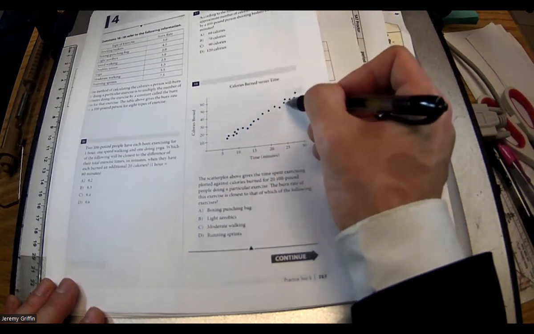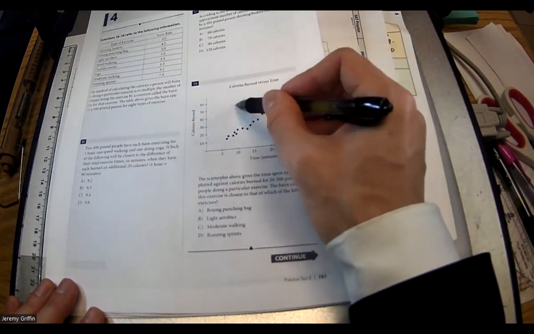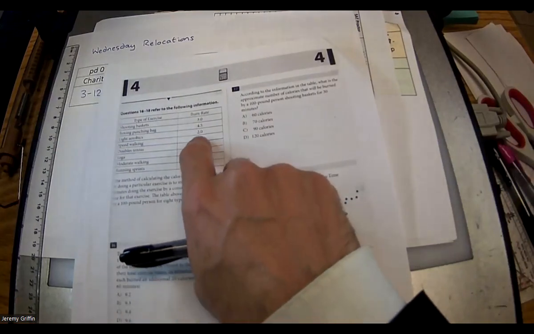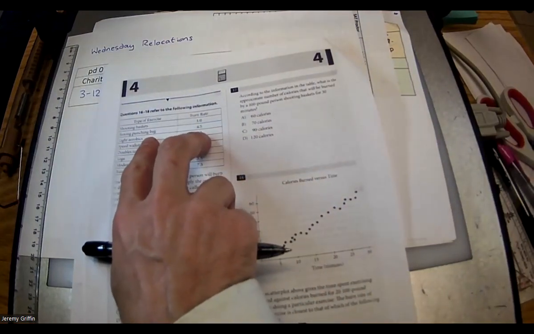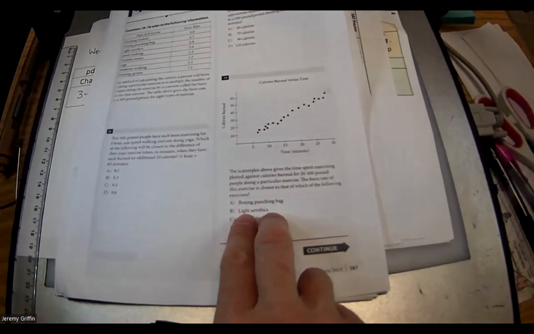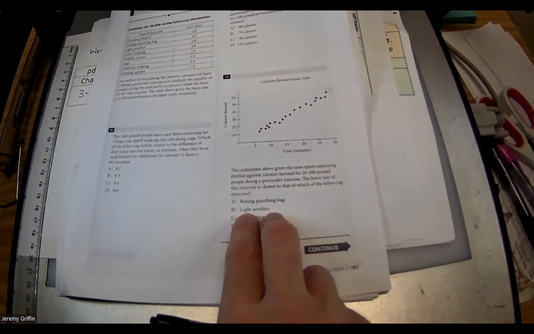Do you guys see that? 50 calories in 25 minutes. Does that sound like 2 calories per minute? 2 calories per minute is the slope. Okay. So which exercise has 2 calories per minute? I see light aerobics does. Okay. And that is an option, light aerobics. So 18 is B, light aerobics. Okay. All right, guys good?